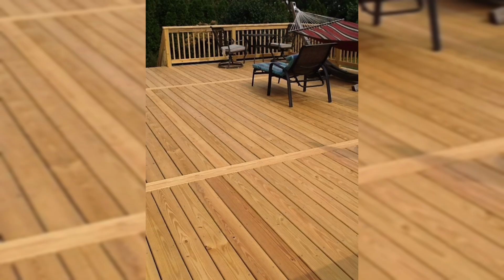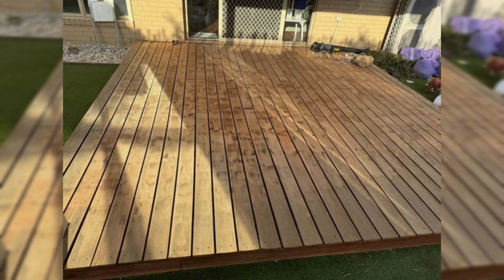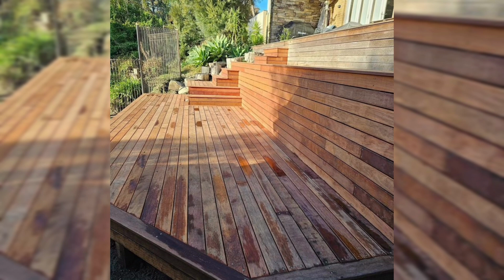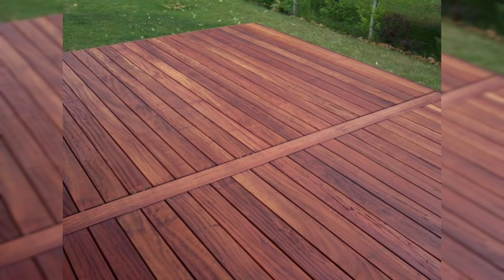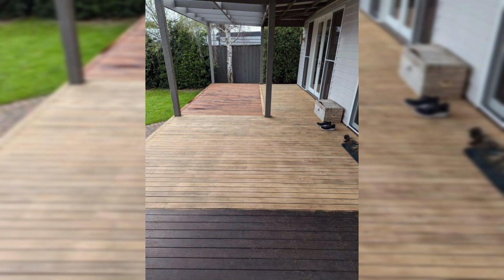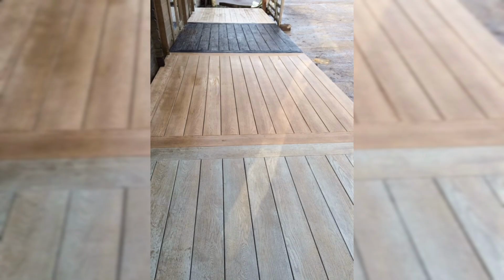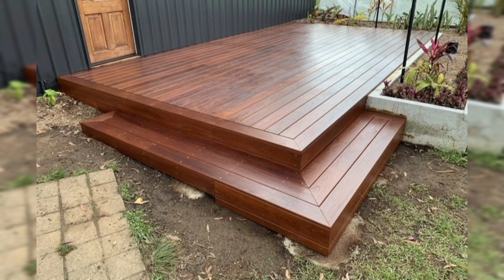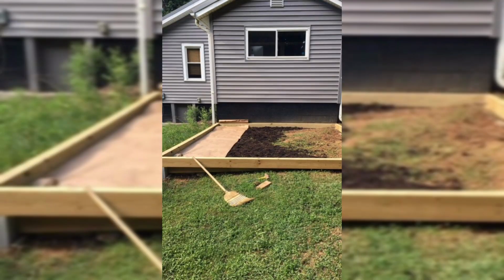Composite decking is low maintenance and water resistant, and great if you want to promote longevity. Hardware: choose material hardware to resist corrosion.